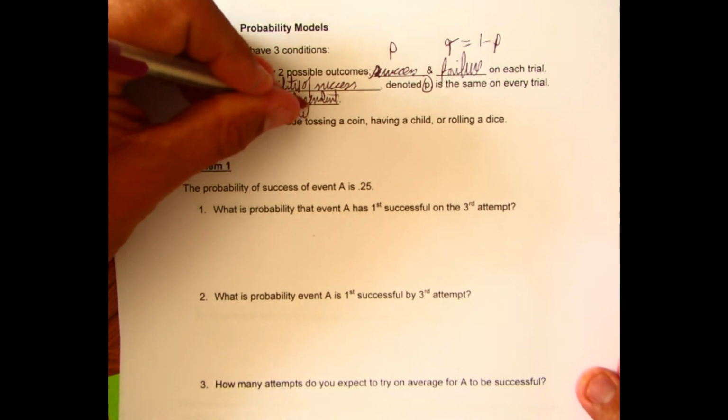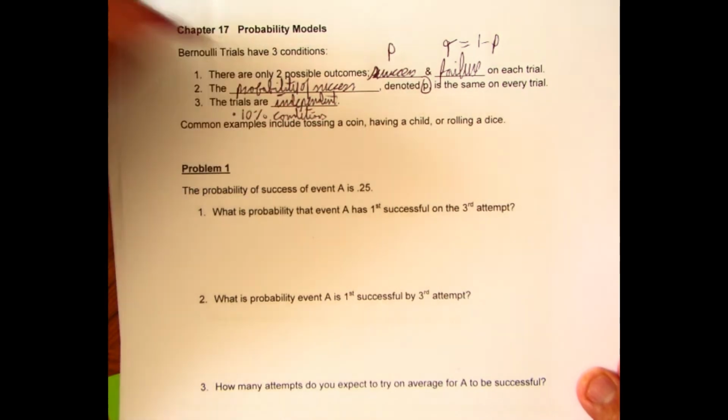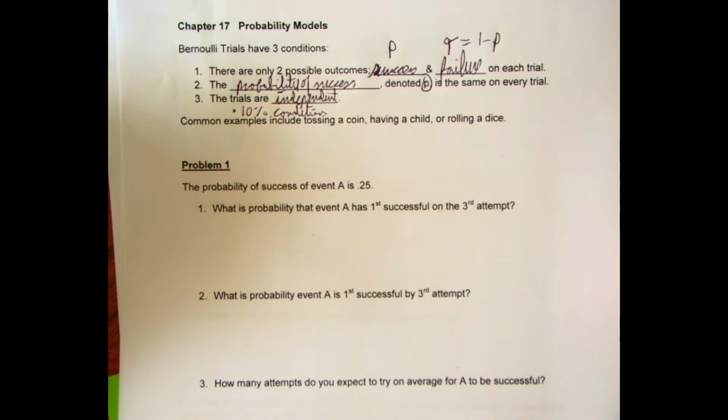And the 10% condition says that we're allowed to sample without replacement as long as we sample less than 10% of the population. And that we know we're violating the independence assumption. However, it should not change the probability significantly enough that our sample will not be a good approximation of what we're looking for.